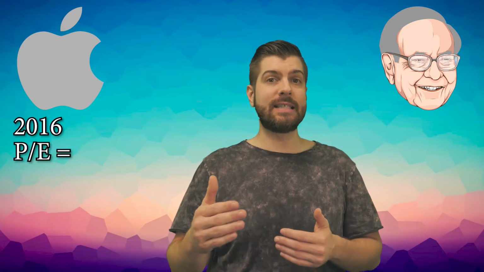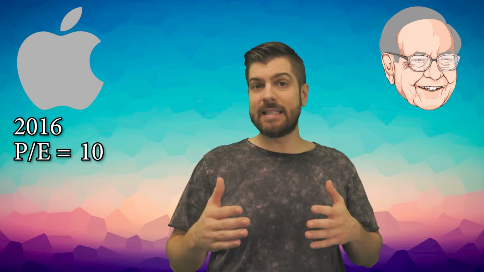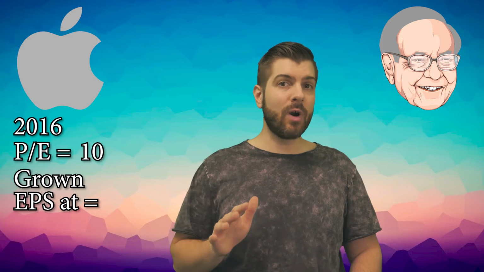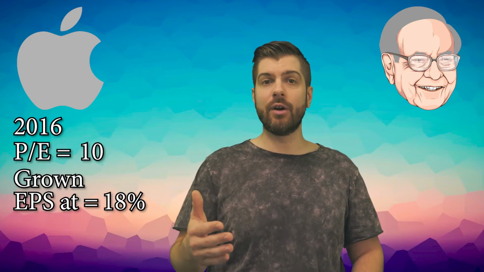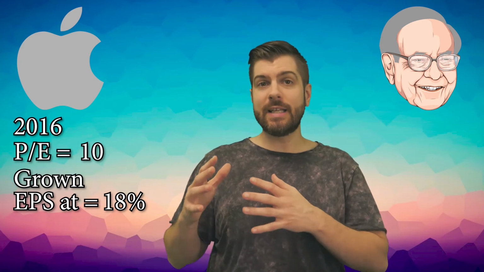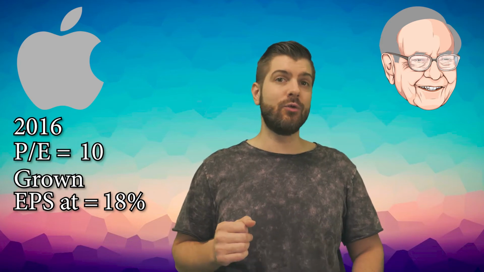The best of both worlds is if you buy a company that is growing and trading at a nice low PE ratio. For example, Warren Buffett started buying Apple stock for Berkshire Hathaway in 2016. And at that time, it had a PE ratio as low as 10 and as high as 13. Since then, it's grown its annual earnings per share by roughly 18% per year, on top of paying out a bunch of their profits as a dividend as well. So this has definitely turned out to be a really great investment.